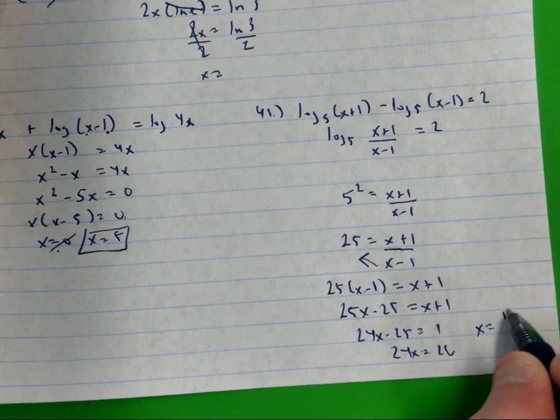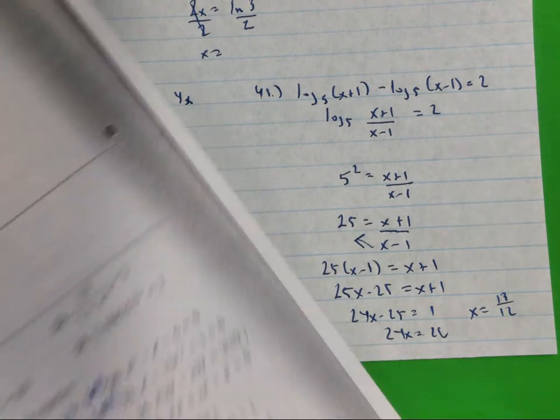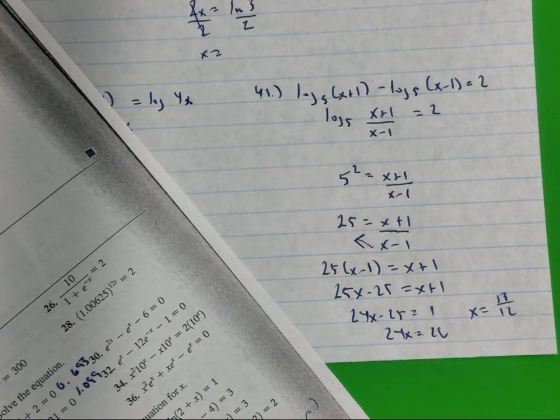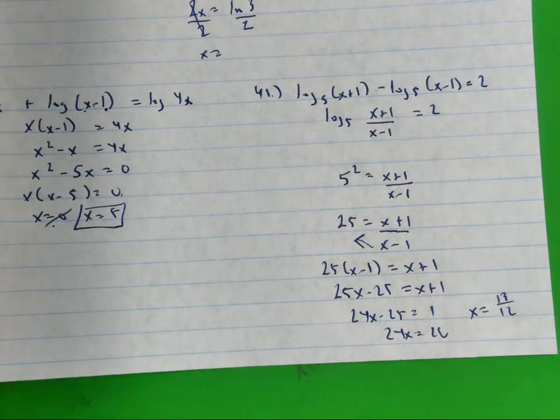You get 13 over 12. Is there a question?